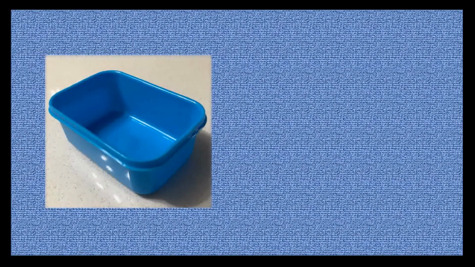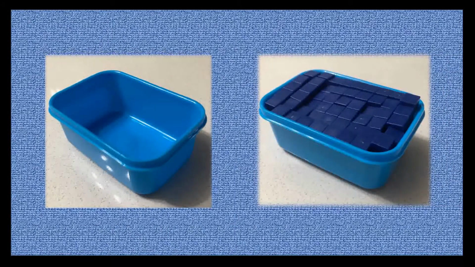Can you remember using cubic units to measure the volume of a rectangular container? Yeah. How did you do that? I filled the container with cubes and counted the cubes. Did you know there's a faster way to measuring the volume? Really? Well, let's take a look.